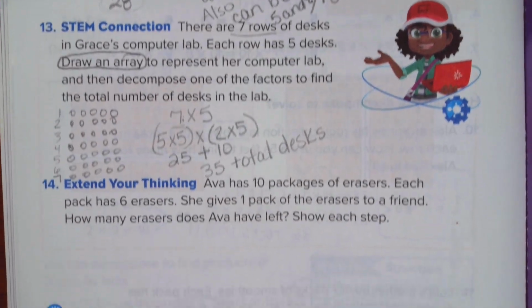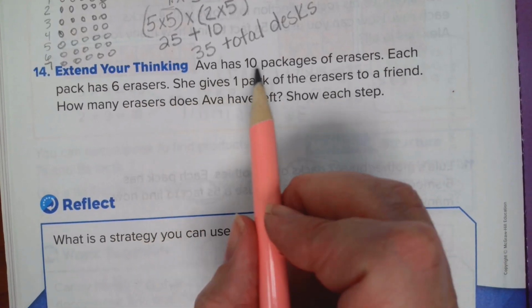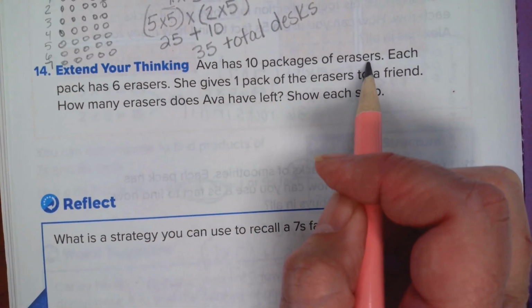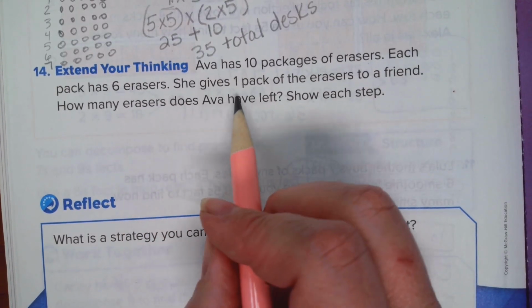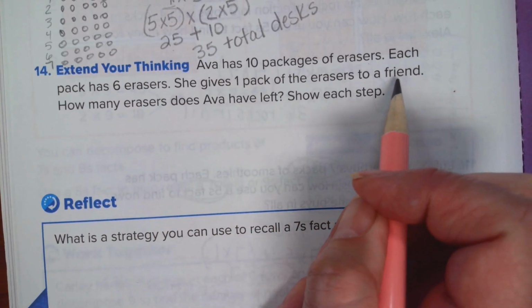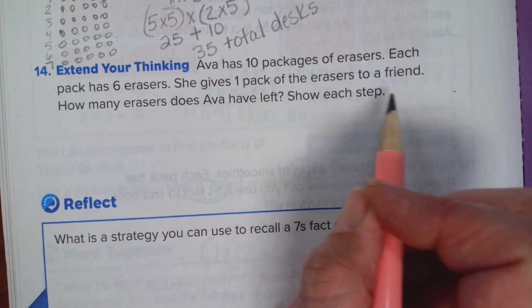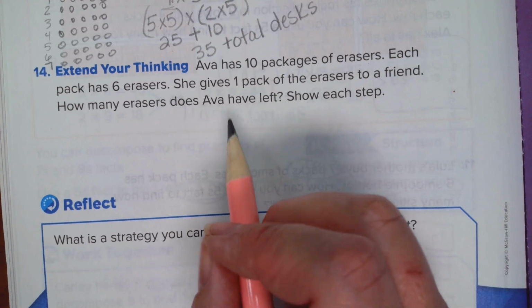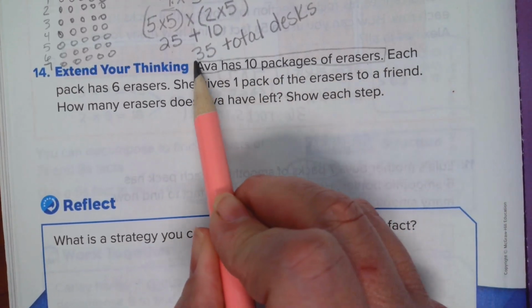Now we're going to go into extended thinking. Ava has 10 packages of erasers. Each pack has 6 erasers. She gives 1 pack of erasers to a friend. How many erasers does Ava have left? Show each step. Okay, so Ava has 10 packs of erasers.